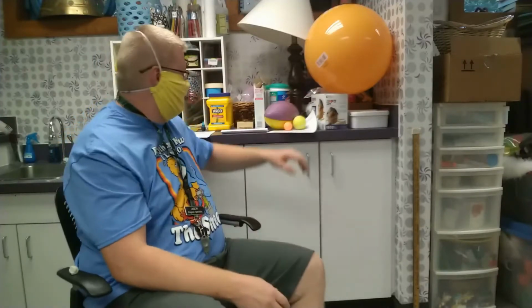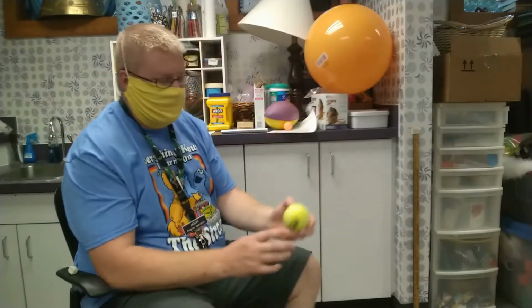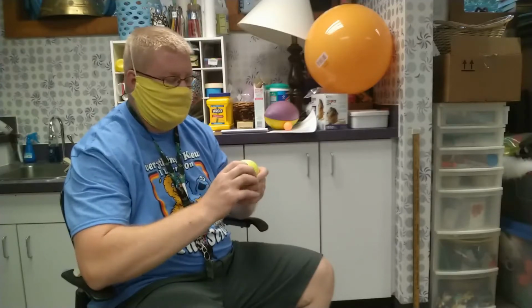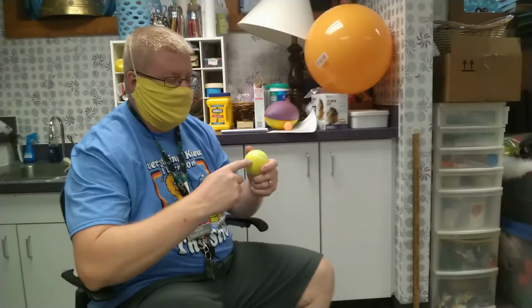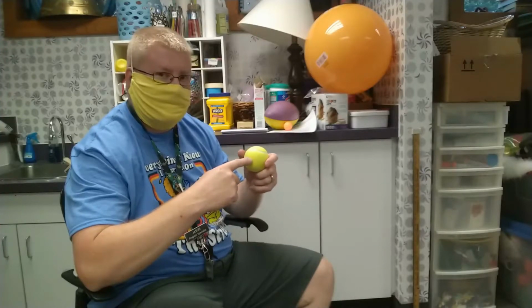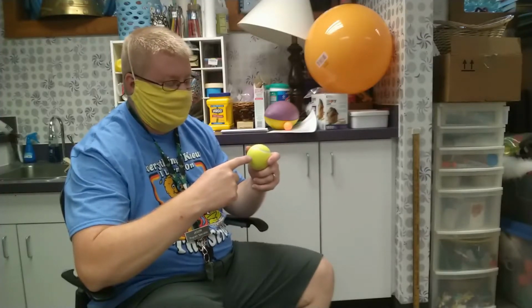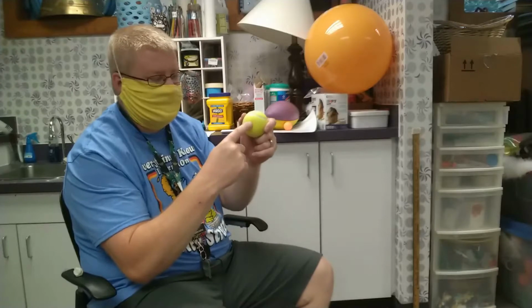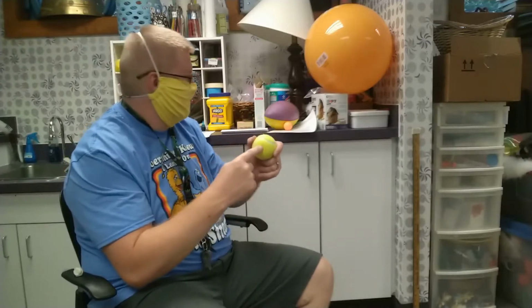And when a ball bounces, the thing that causes it to bounce is called elasticity. And that means the amount of bounce it has when it hits something. So when the ball hits the floor, if you can see the tennis ball, it pushes in a little bit and that causes it to bounce. And that is the elasticity of the ball.